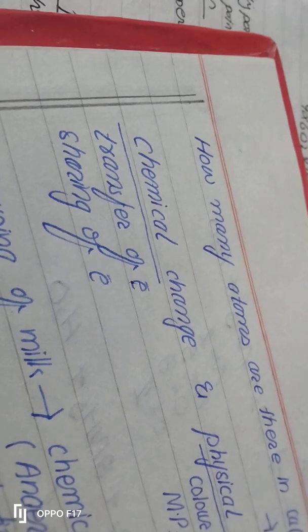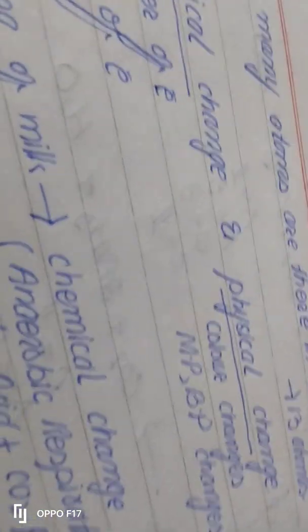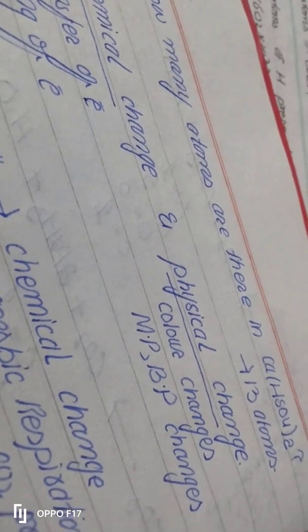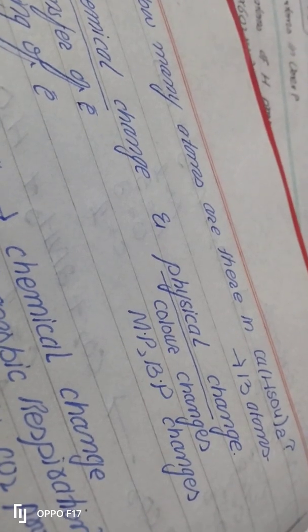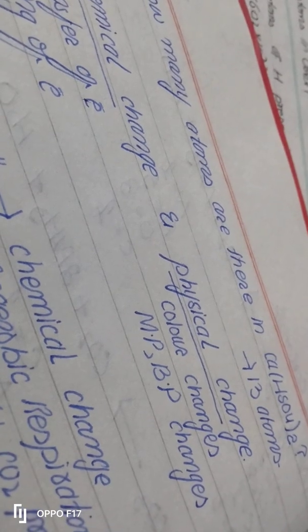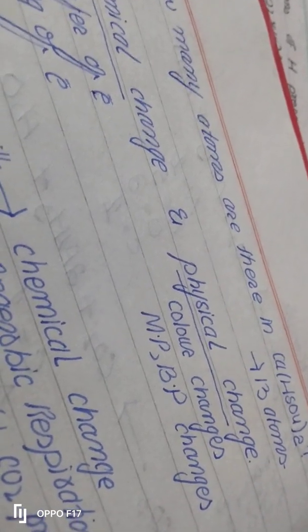Okay, now let's talk about the physical change. What happens in physical change? In chemical change we have looked at how the composition will obviously change, the atomic mass will change, a new product will form. Obviously we know that when electrons are shared or transferred, a new product is formed. Now what is physical change? When the color changes, melting point changes, or boiling point changes, or the substance is melted, or boiled, or the structure changes, that means this is physical change.